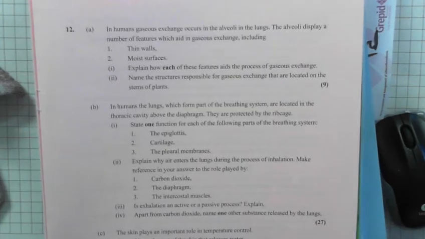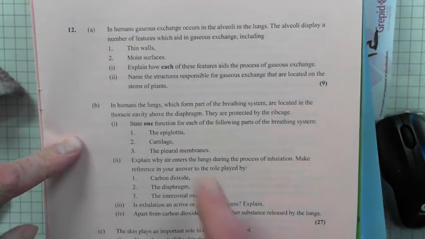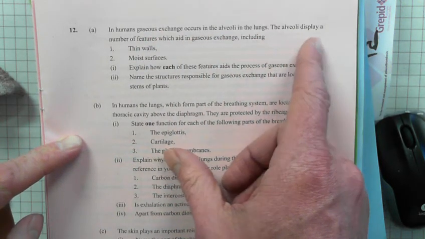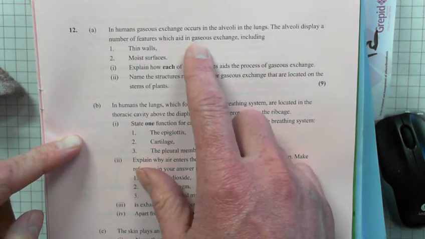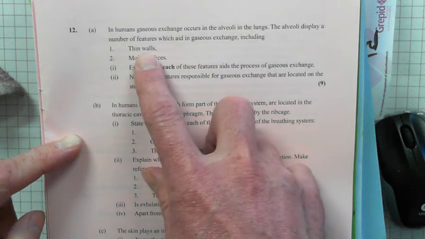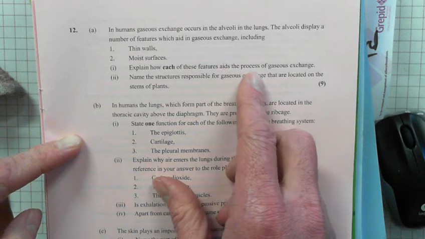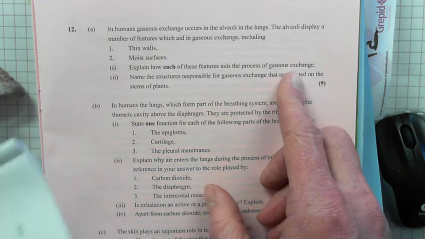Question 12. In humans, gas exchange occurs in alveoli in the lungs. The alveoli display a number of features which aid in gas exchange, including thin walls and moist surfaces. Explain how each of the features aids the process of gas exchange.